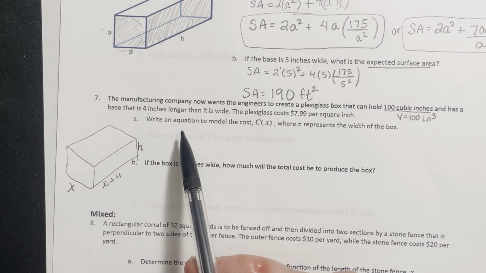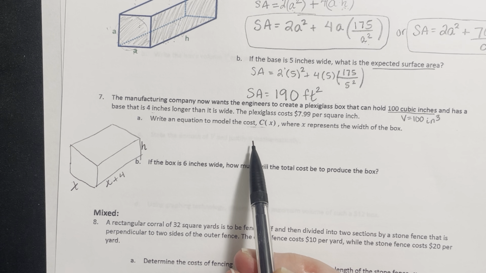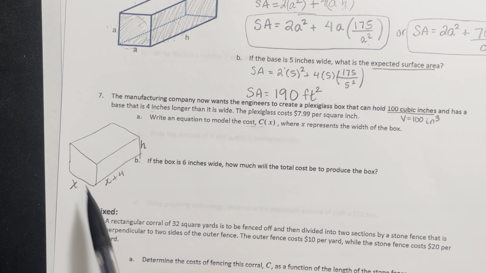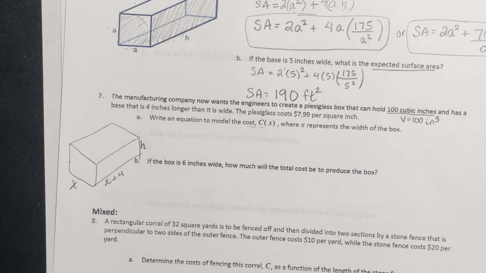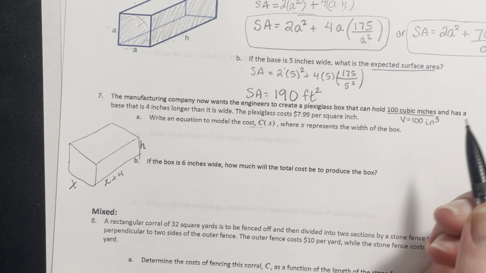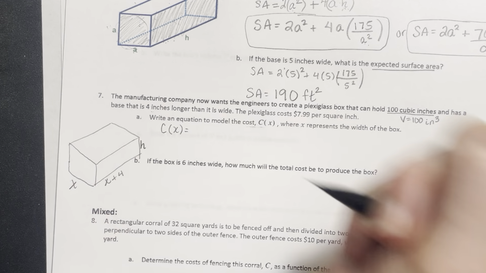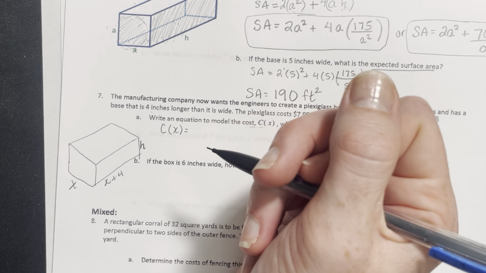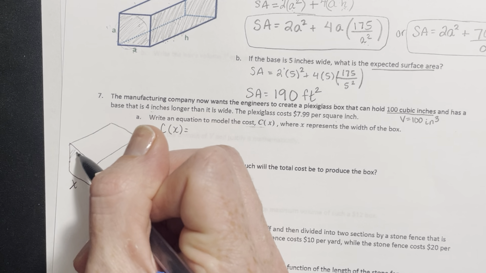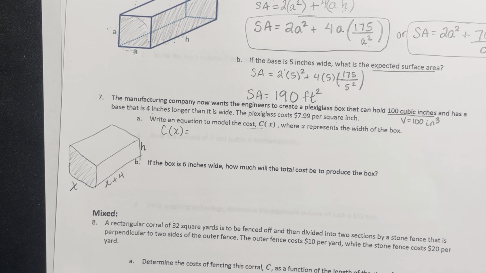We can write an equation that's going to model the cost in this case, but the cost is how much it may cost to create the box, which is the surface area. All of these sides have an area that's being made from this plexiglass. So if I look at the cost of this, the cost of the whole box is $7.99 per square inch. So think about each side. This front side is x by h units.